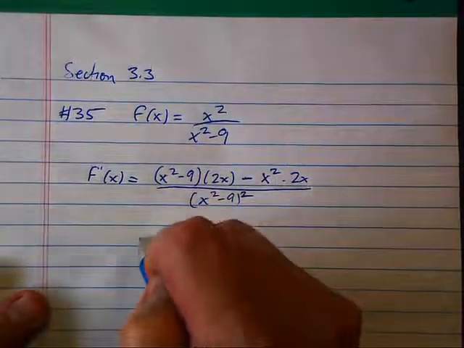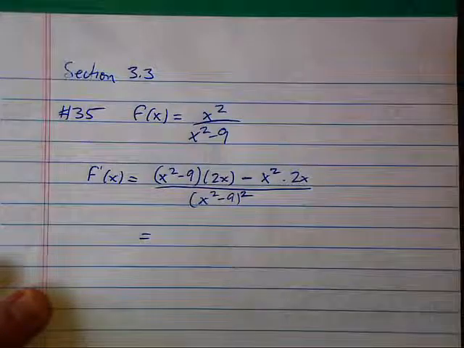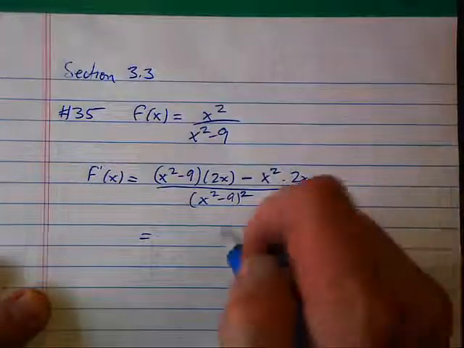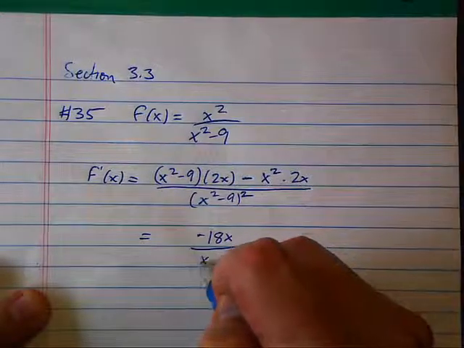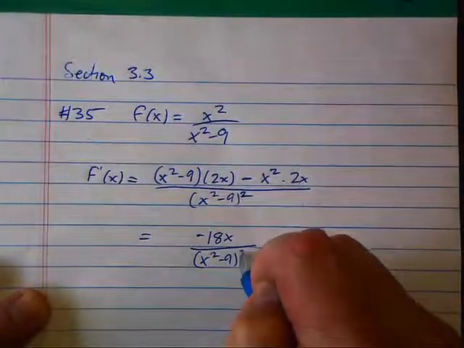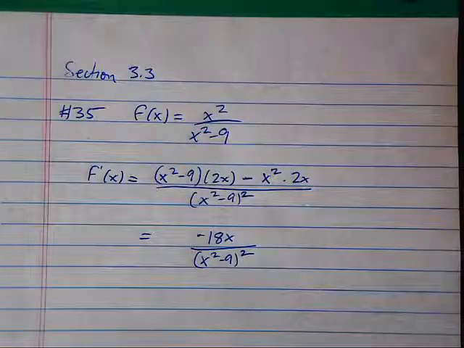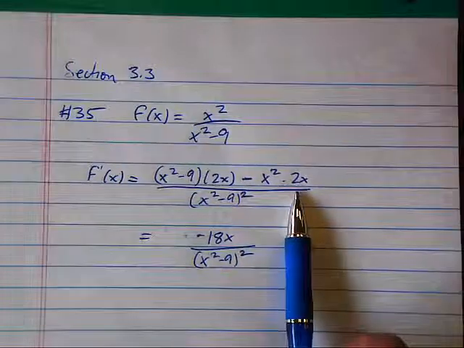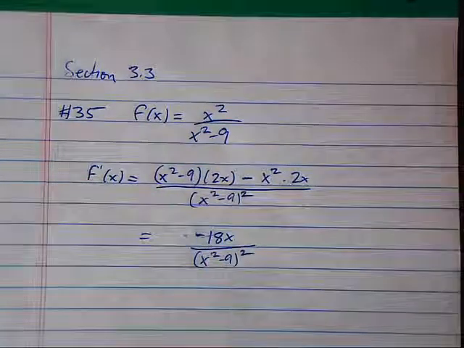We simplify that. What do you get when you simplify that? How about negative 18x over x squared minus 9 squared? Because when I distribute here, I would have 2x cubed, but over here I'm going to have a minus 2x cubed. Those are going to cancel out. The only thing that lives up on top is the minus 18x.